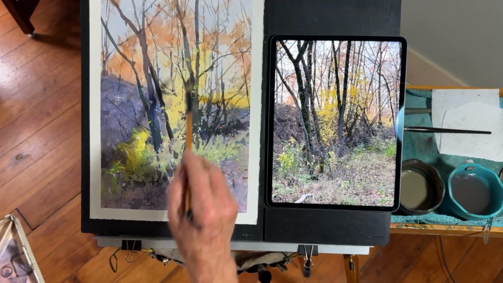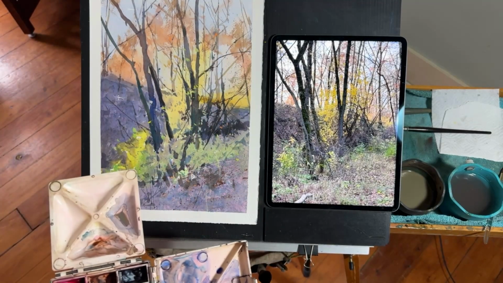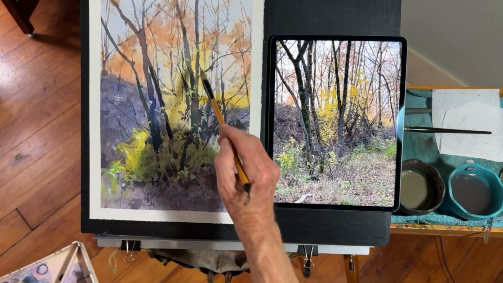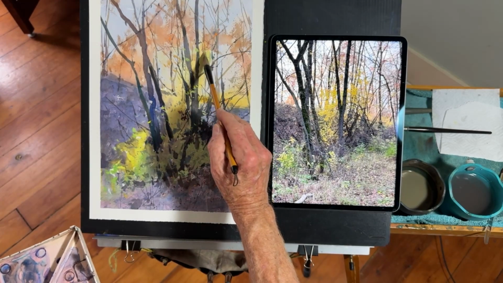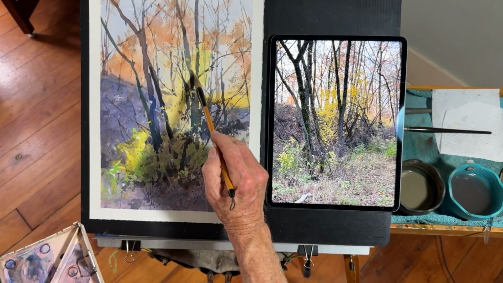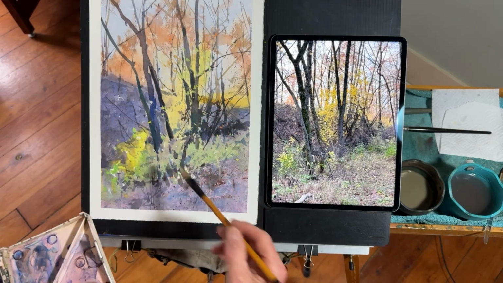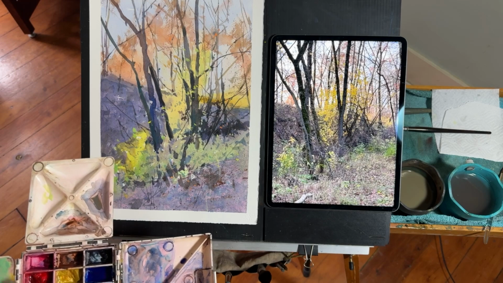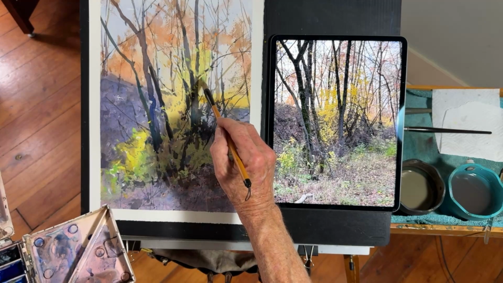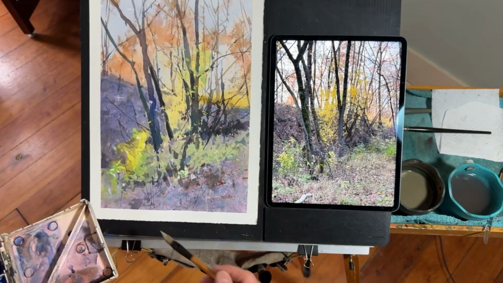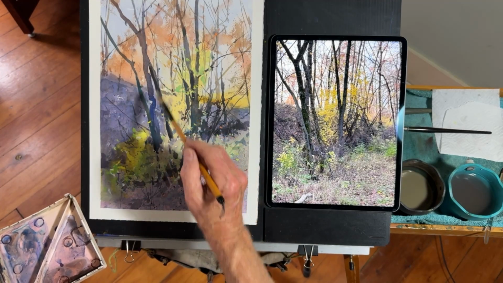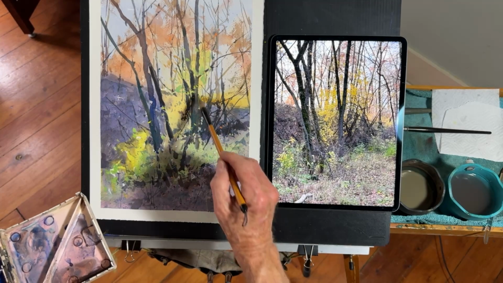See, this yellow and that yellow are not in the same place. So I can make that one back there go further away by being a bluer green. Just a bit to do that. Yeah, that helps.